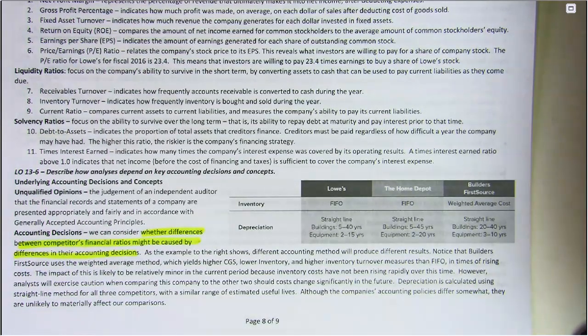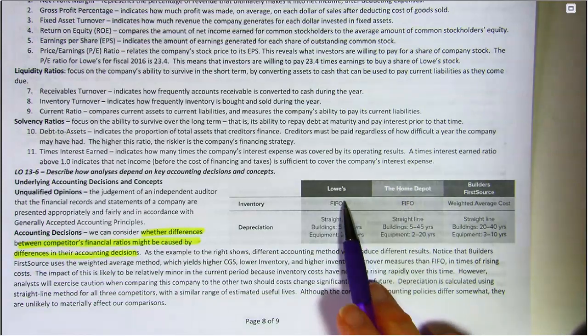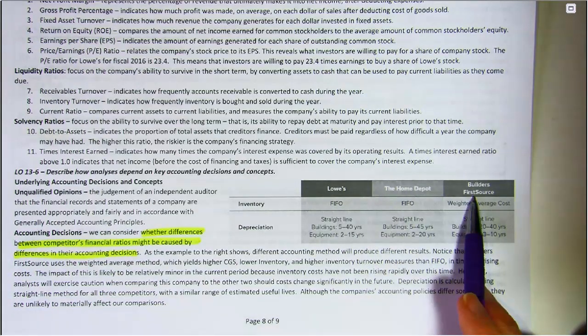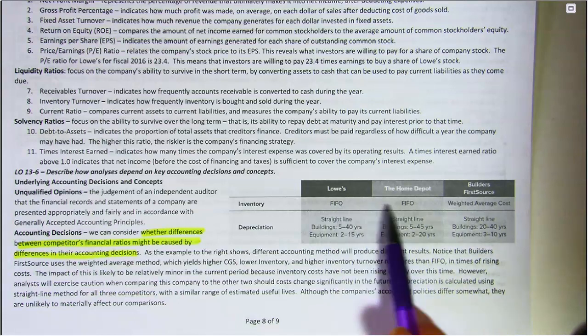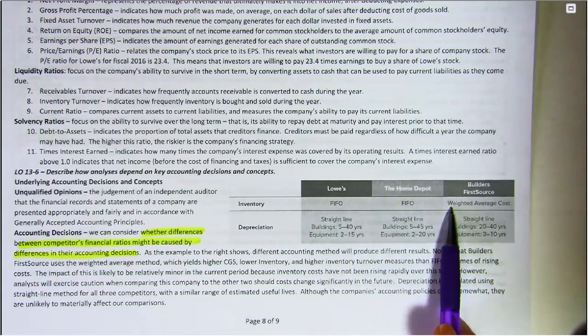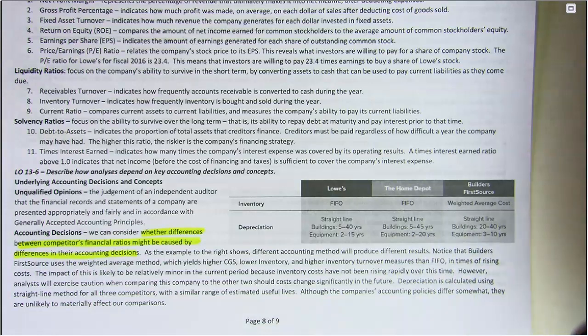As we look at Lowe's, Home Depot, and Builders FirstSource, if you remember back in Chapter 7, whether a company uses FIFO, LIFO, or weighted average as their costing method for their inventory, it could impact their net income. So all the profitability ratios can be impacted by the type of inventory costing method you use.